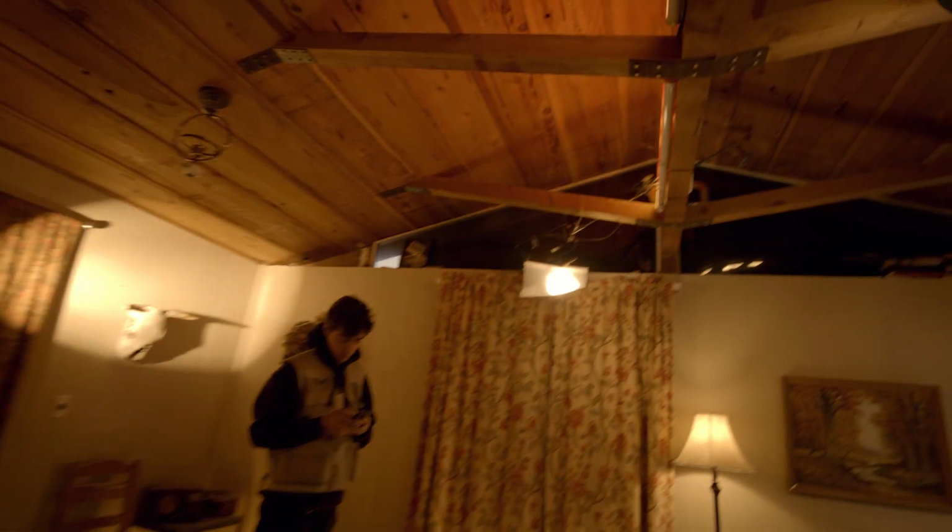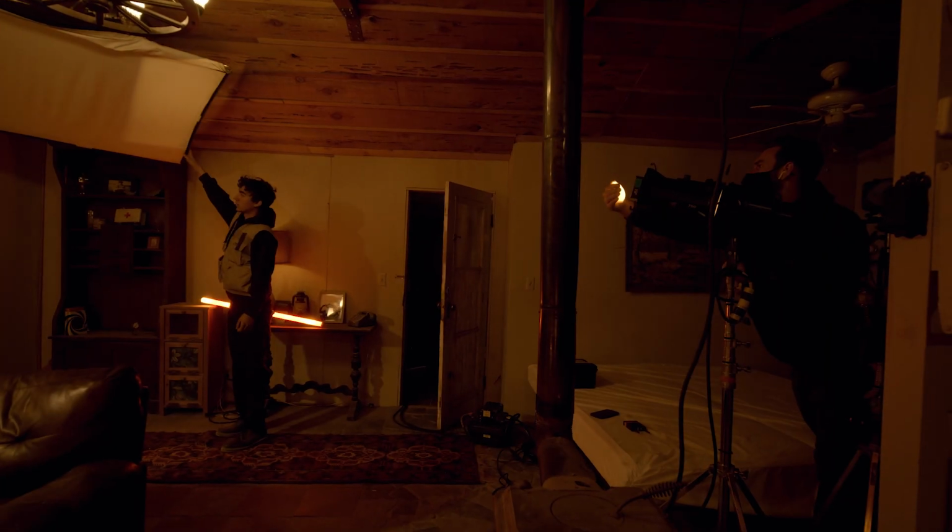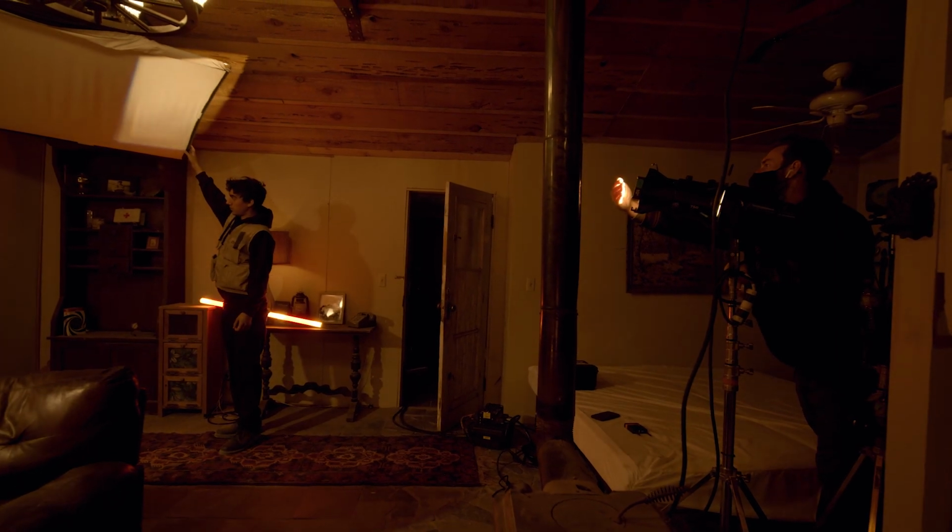Hey, my name is Tom Taher, and I was the DP on this project. I'm going to give you guys a quick technical look at some of the lighting that was used to make this scene look like it was on fire.